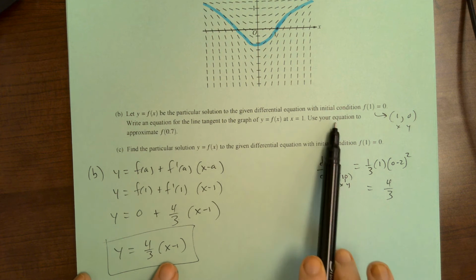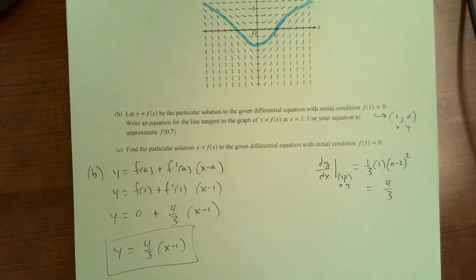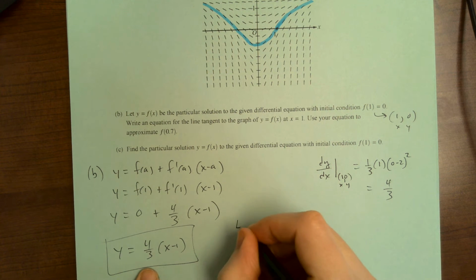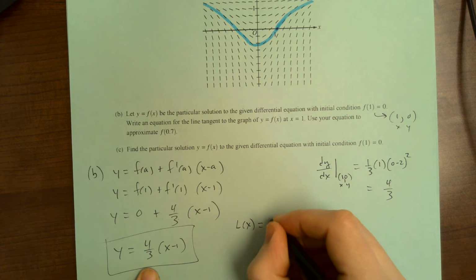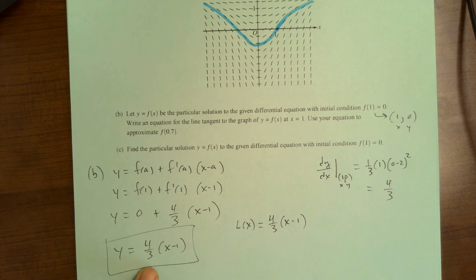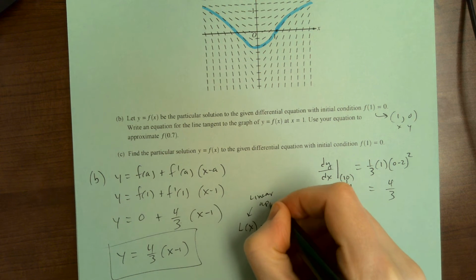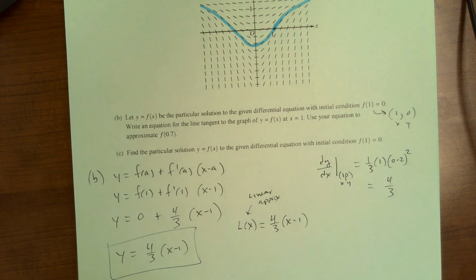Write the equation for the tangent line. Then use your equation to approximate f of 0.7. Now guys, this is the equation of the tangent line, but then remember, sometimes we use this notation for linear approximation. All right, so that's the linear approximation.